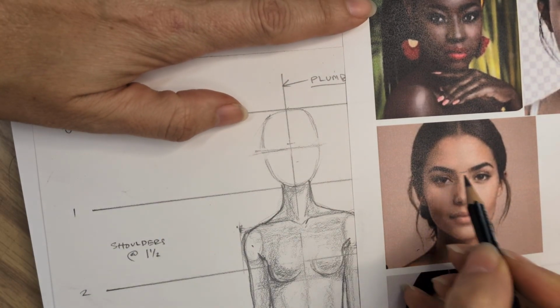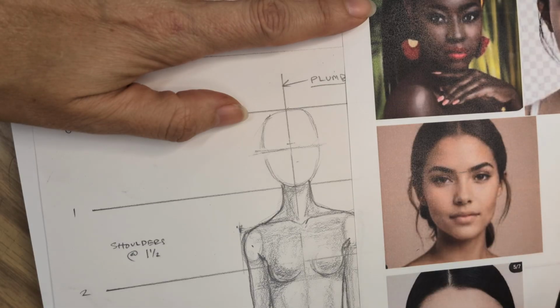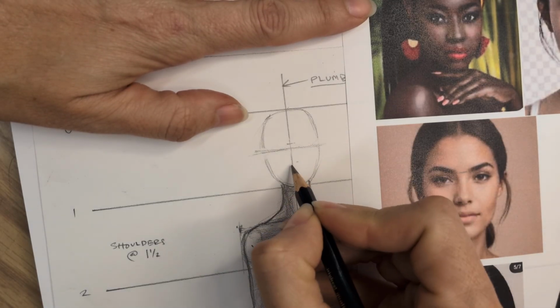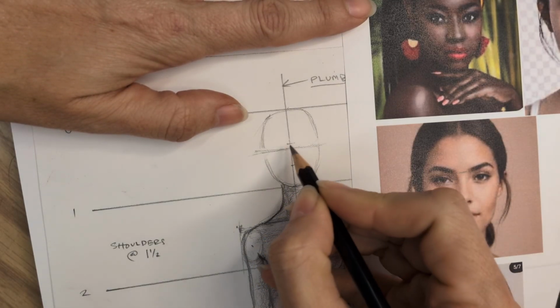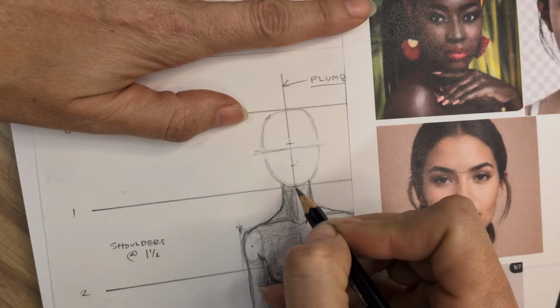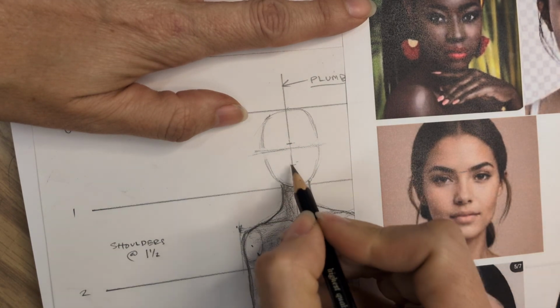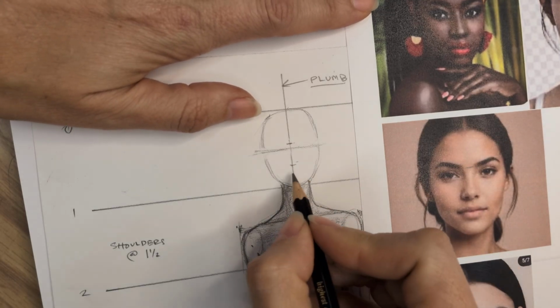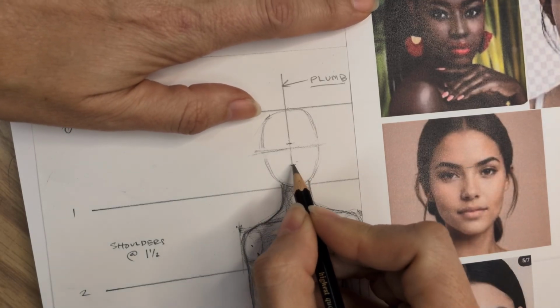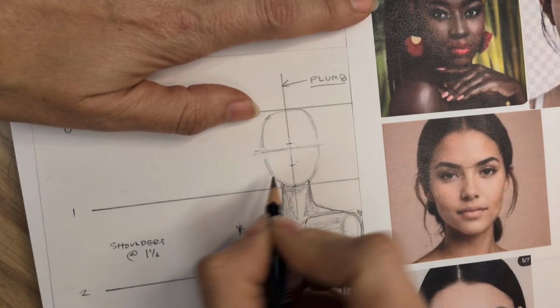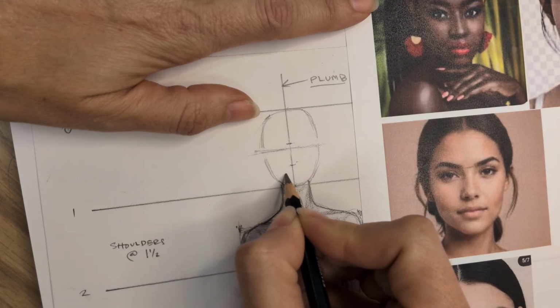So we've got the brow just a little bit above the eye level. We've got from brow to chin, the next thing I mark is the bottom of the nose, which should be halfway from the brow to the chin. That's the bottom of the nose. The next thing we mark is the opening of the mouth, which is 1/3 of the way from the nose to the chin. As I just mentioned, people tend to put the mouth too low.